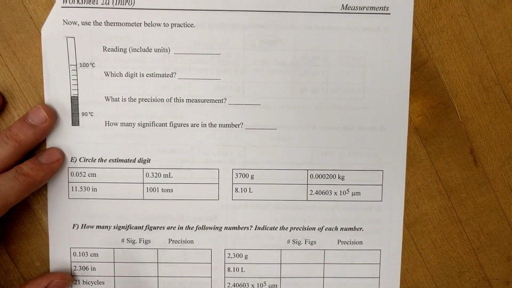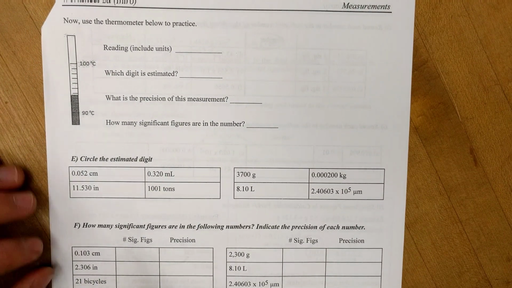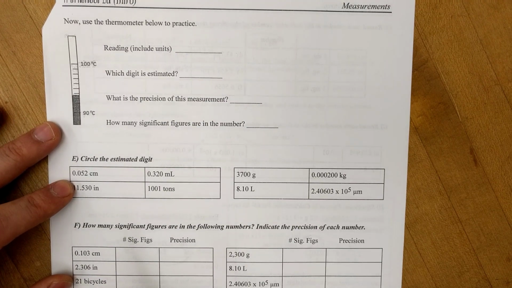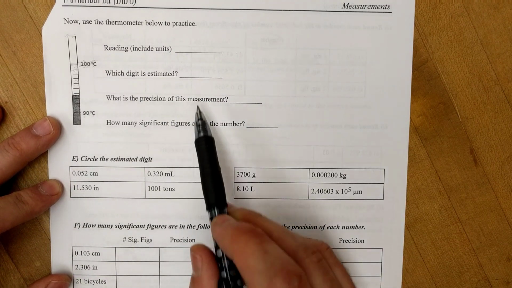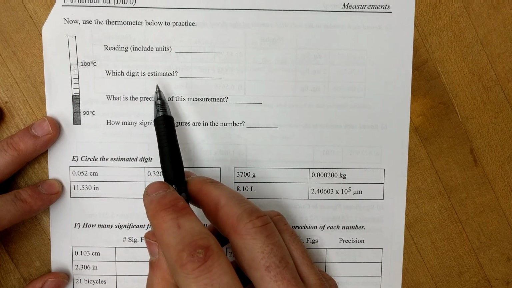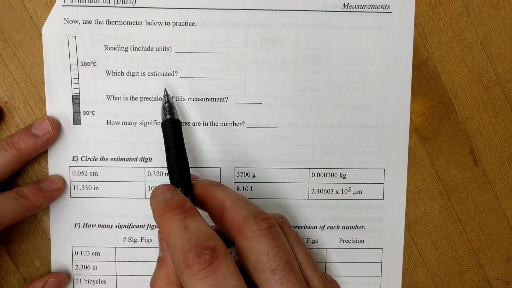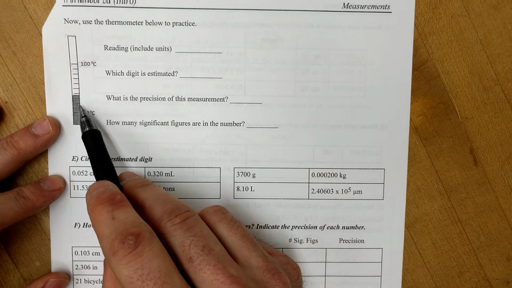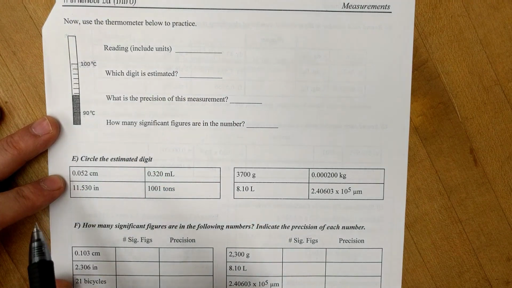On this next page, now we're actually doing what we talked about in the first video, where we're reading a thermometer. So you should be able to go ahead and do that. If you need to go back and review that first video, go ahead and do that, and you can just tell what temperature you think it is on this thermometer.